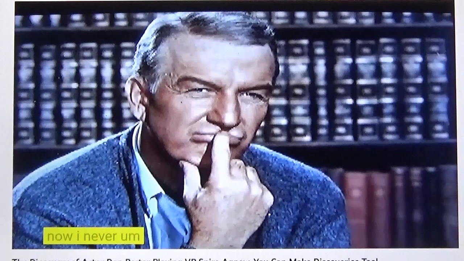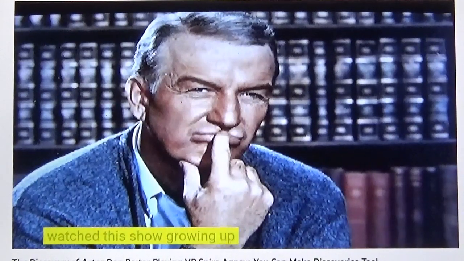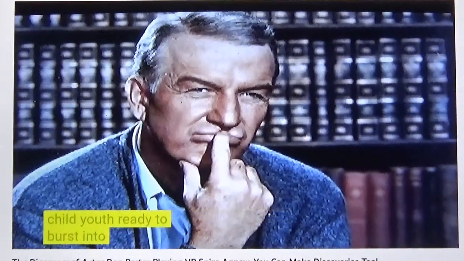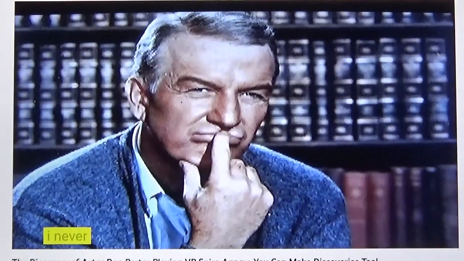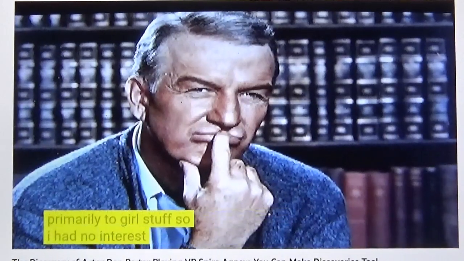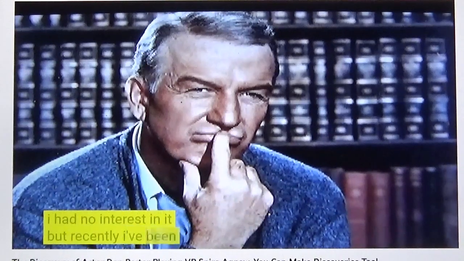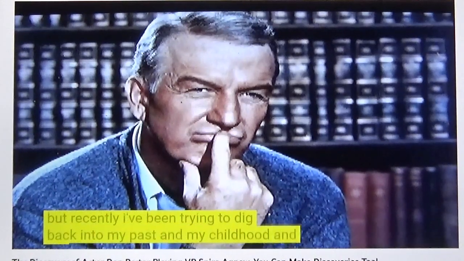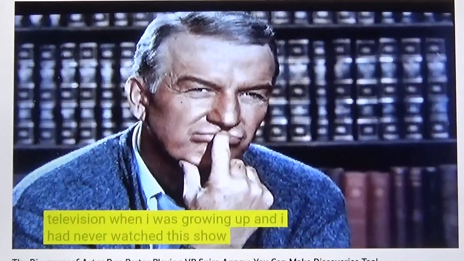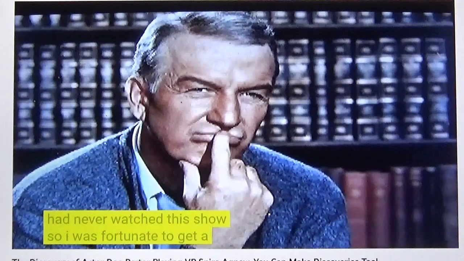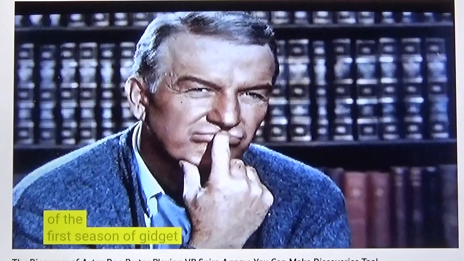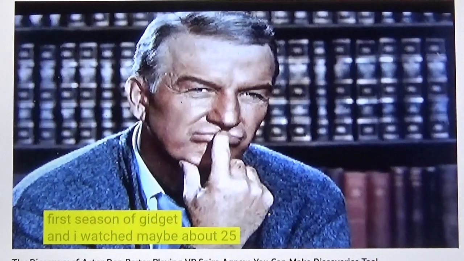Now, I never watched this show growing up, but that was my era of being a younger child youth ready to burst into teen years. I never watched it because it pertained primarily to girl stuff, so I had no interest in it. But recently I've been trying to dig back into my past and my childhood and my youth and watch some of the shows that were on television when I was growing up, and I had never watched this show. So I was fortunate to get a DVD of the first season of Gidget. And I watched maybe about 25 episodes.